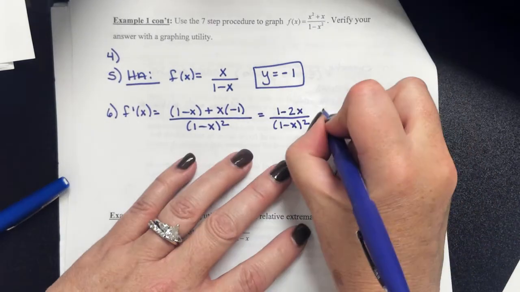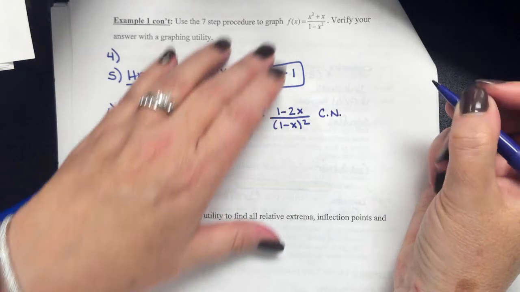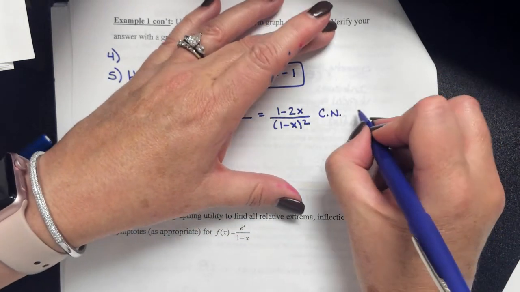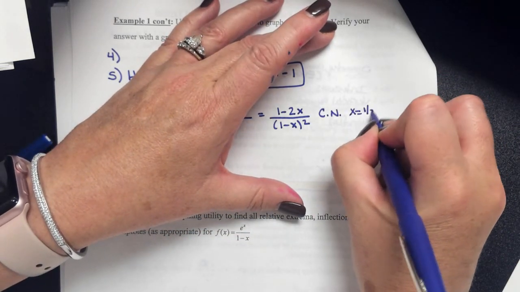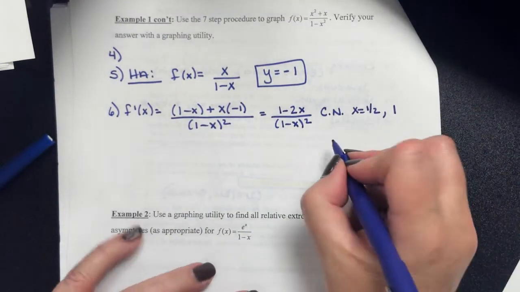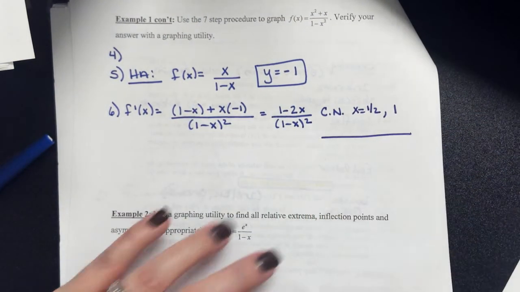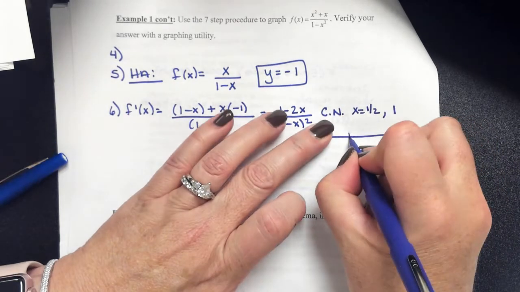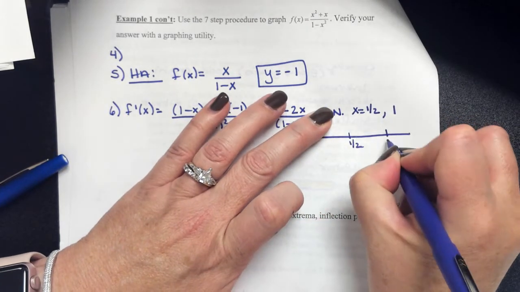Then my critical numbers are going to be where the numerator is equal to 0, so that's at x equals 1/2, and where the denominator is equal to 0, which is at 1. Then I can find where this function is increasing or decreasing by doing my number line test.